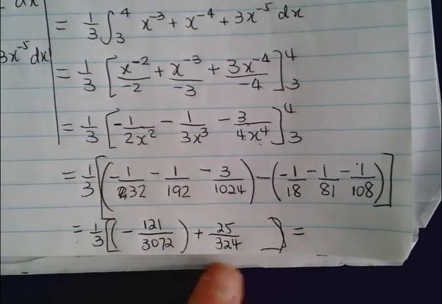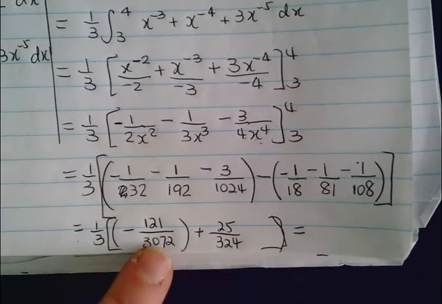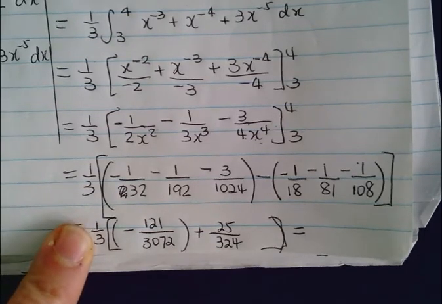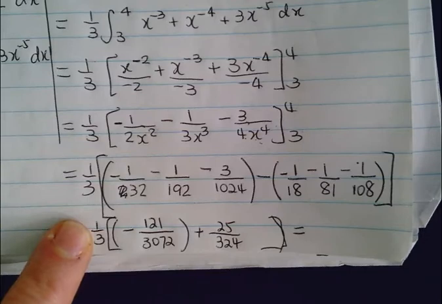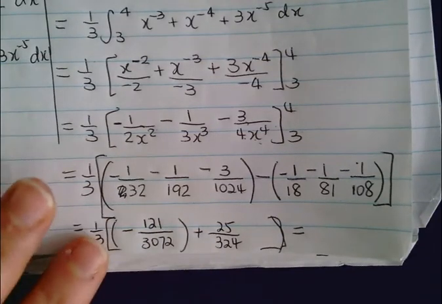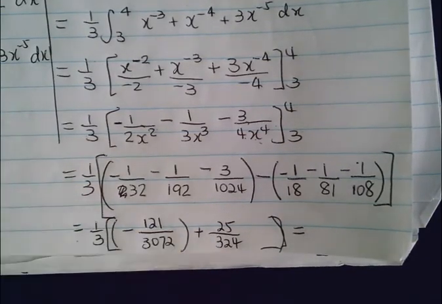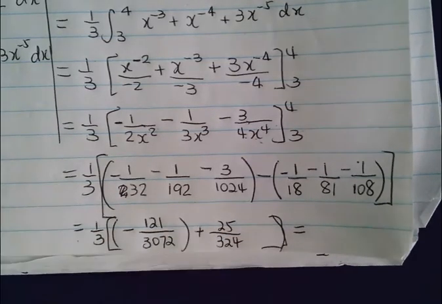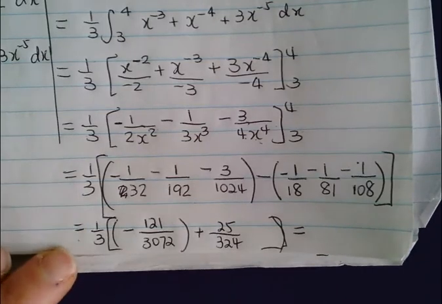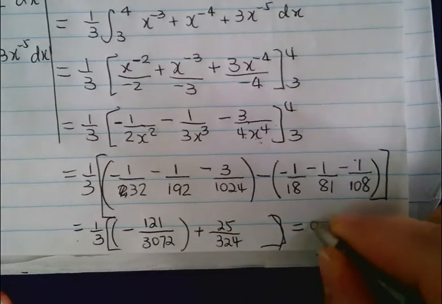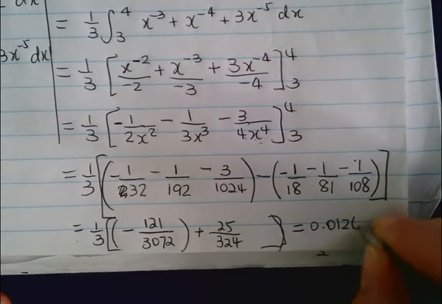So now it's 25 on 324 minus 121 over 3072, times a third or divide by 3. So you've got to do that minus this and get an answer. Please get an answer, because otherwise it'll just times this one by a third. What did you get? You must do that minus this, because it's negative that plus that. Get an answer and then times it by a third or divide it by 3. What do you get? 0.012, etc. Whatever.